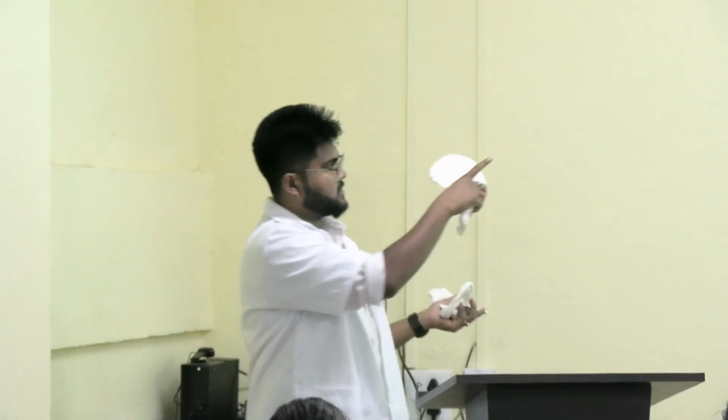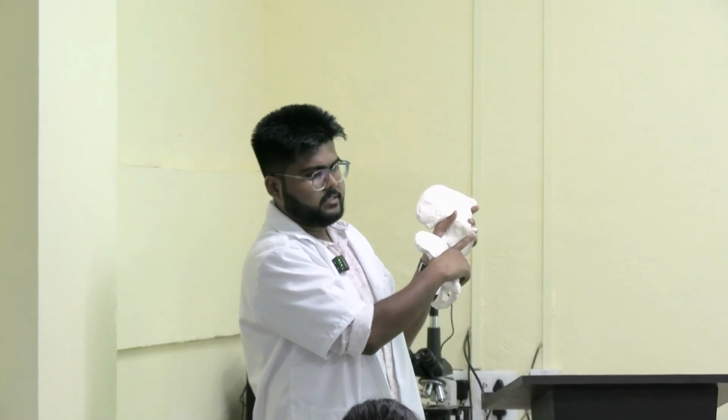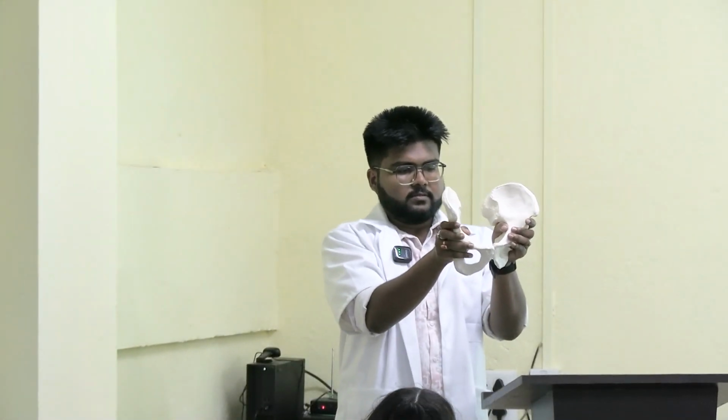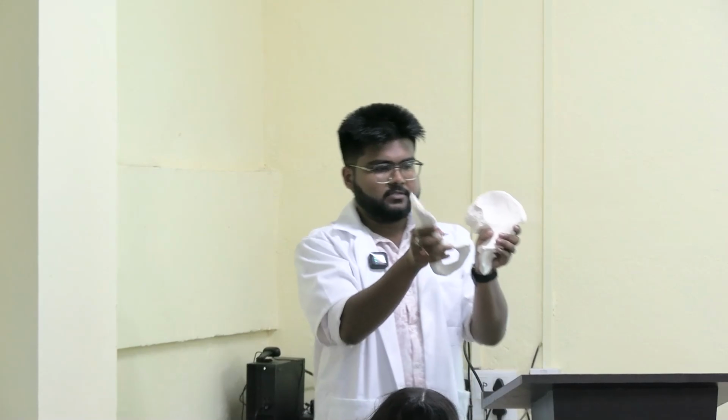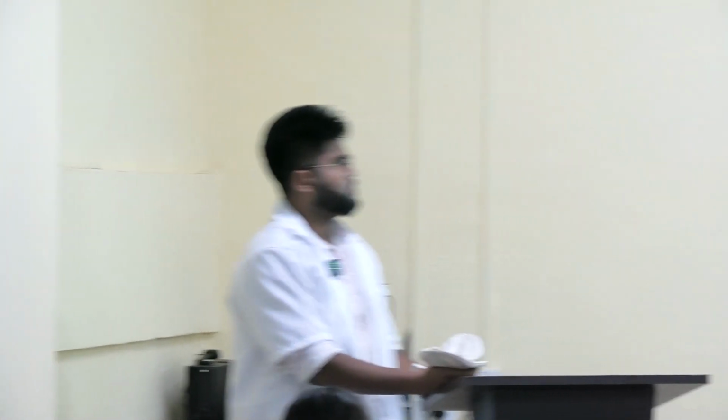This medial surface articulates with the other opposite bone, means this pubic bone, okay? And that forms the pubic symphysis. So this is called pubic symphysis, okay? So this is the medial surface.